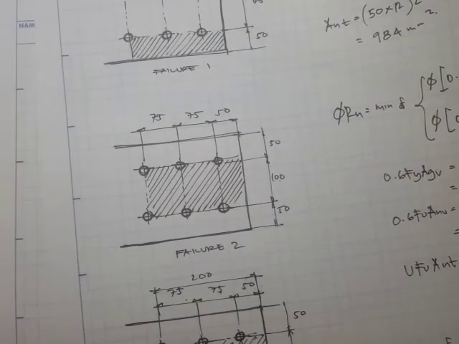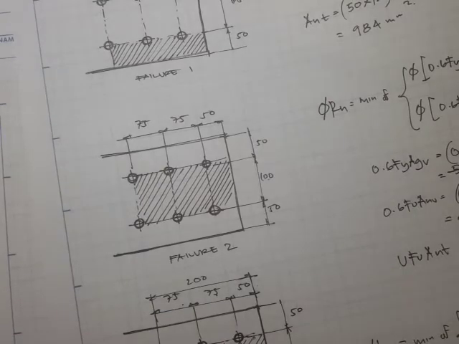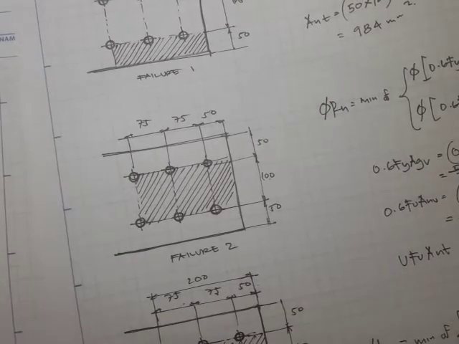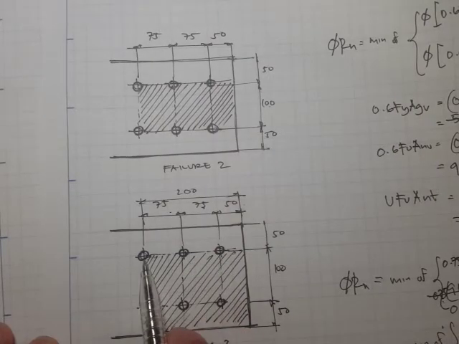Now for the net would be 2,400 minus the number of bolts. So we have 1, 2, and there's 1, 2, and 0.5.